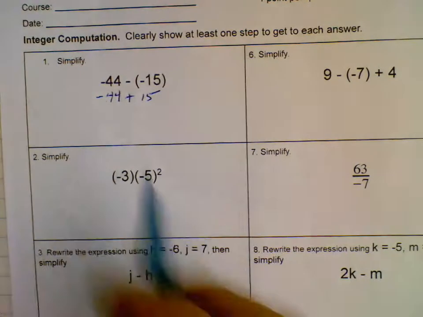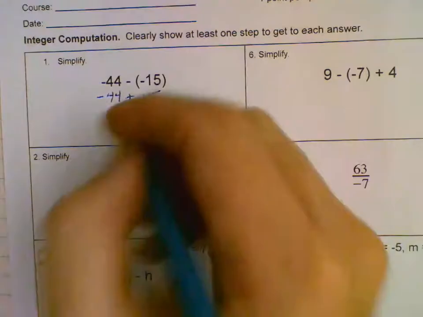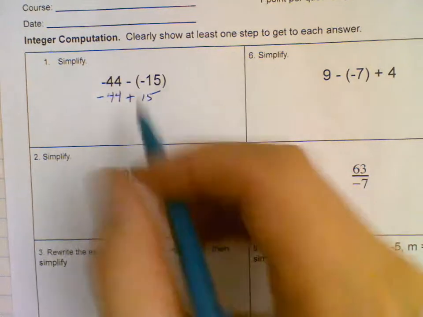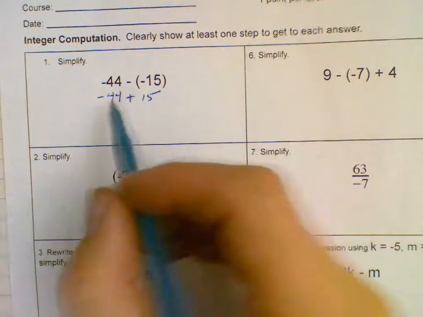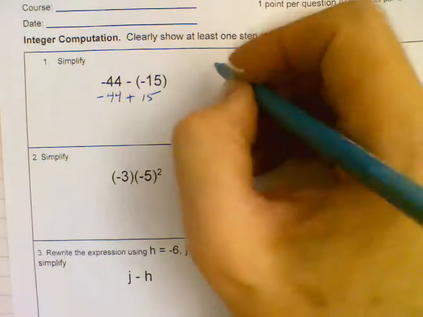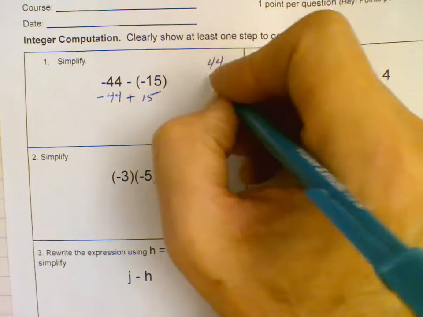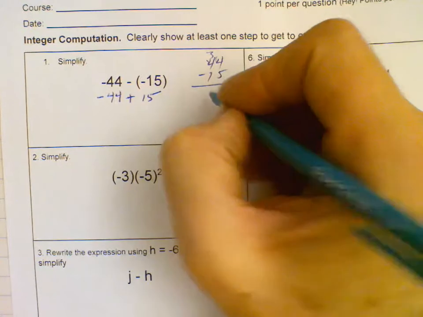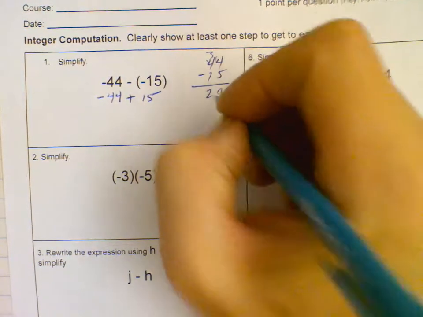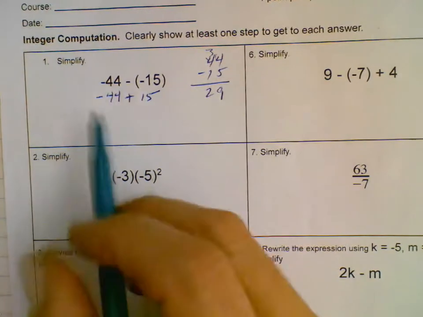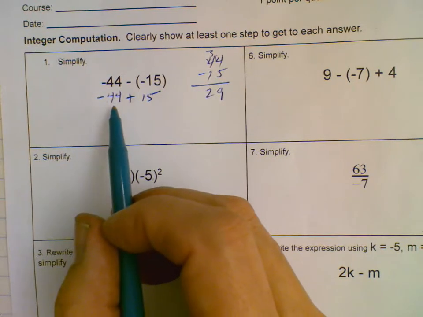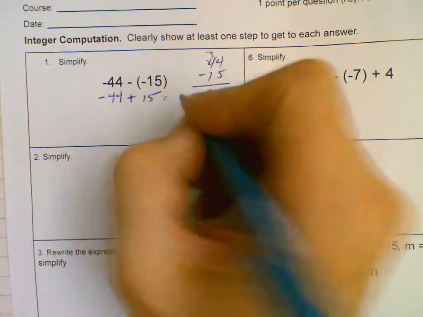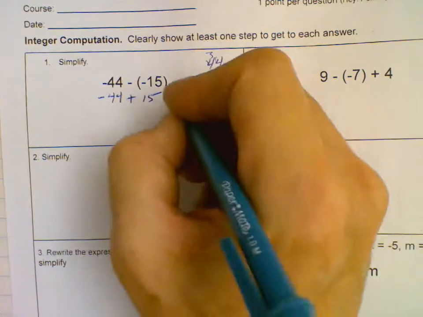We had this jingle earlier too that said same signs, add them up; different signs, subtract. Take the sign of the higher number. So I have different signs here. So let's subtract them. 44 minus 15. I'm going to have to borrow. So the answer is 29. And I need to take the sign of the higher number. That is, which number is further from 0? The negative one. So this right here is going to be negative 29.